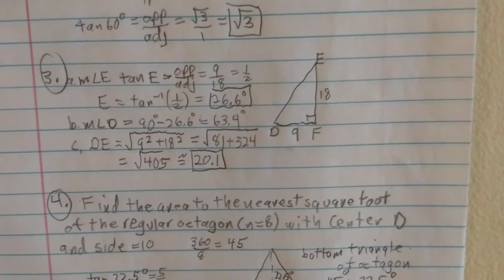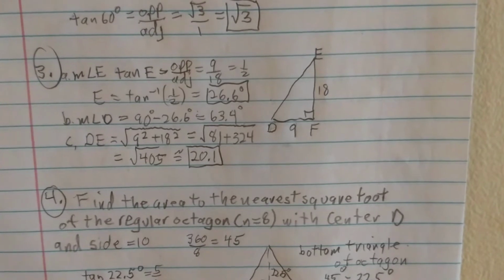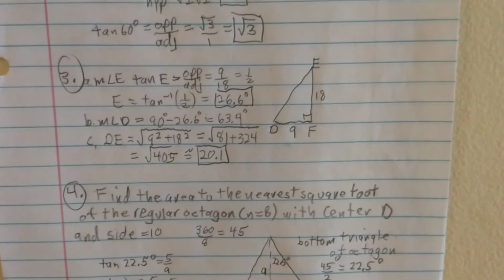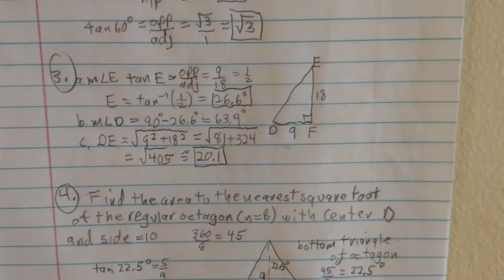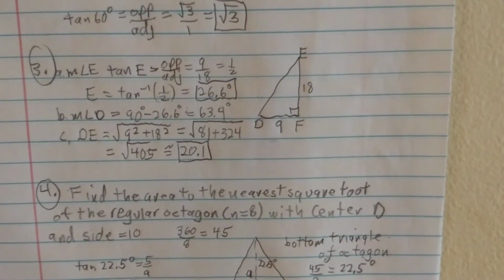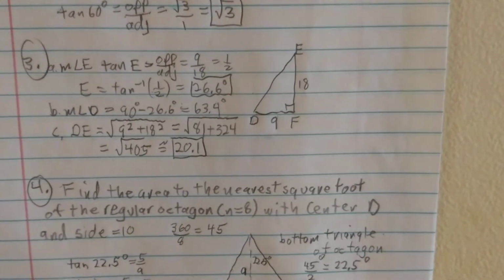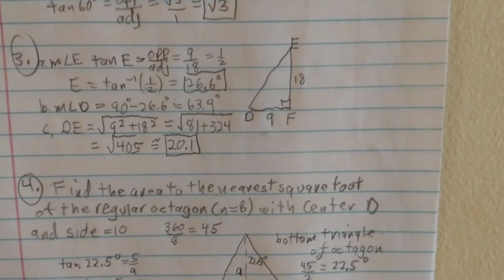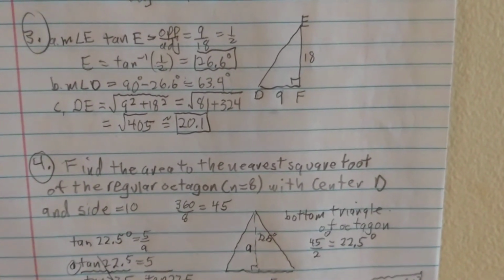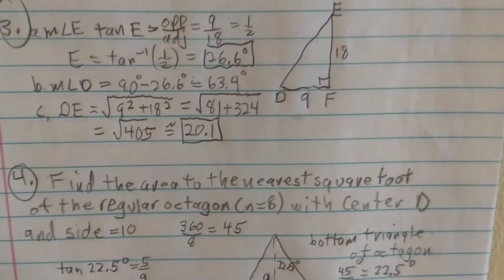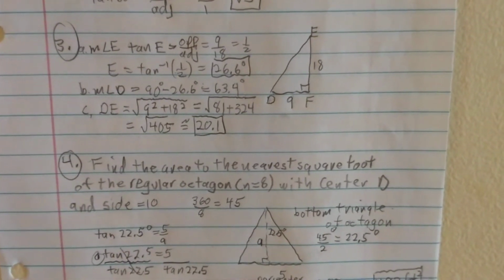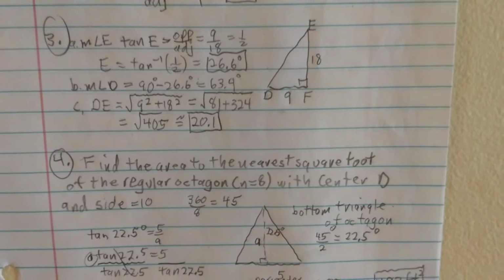Now for problem 3, we have a right triangle with a base of 9 and a height of 18. So the measure of angle E: to find E, we can say the tangent of E, the top angle, is opposite over adjacent, or 9 over 18, which is a half again. But E, remember, is the tangent inverse of 0.5, which to 1 decimal point is 26.6. Make sure your mode is in degrees. Now to find the measure of D, we can just say 90 minus 26.6 is 63.4, because D and E add up to 90, along with F being 90.